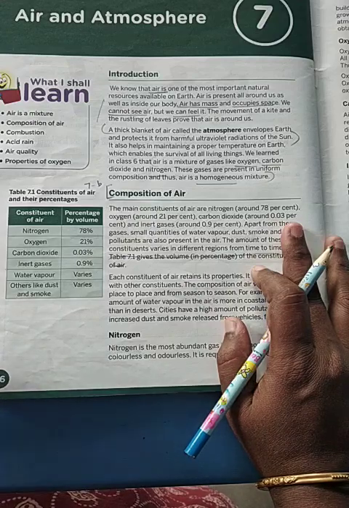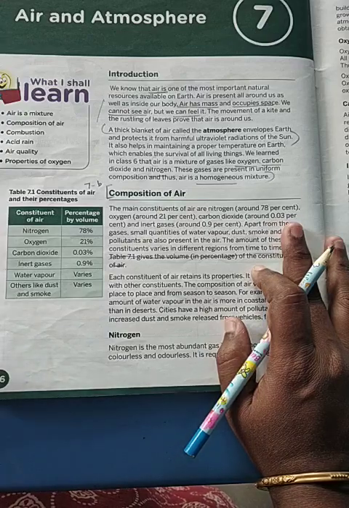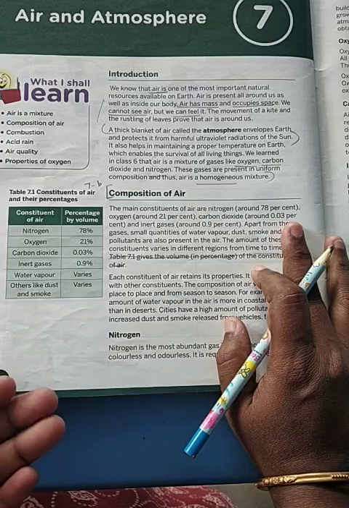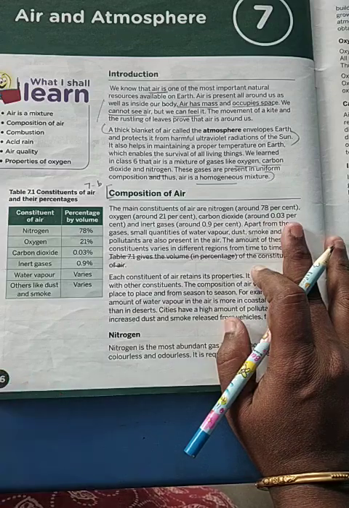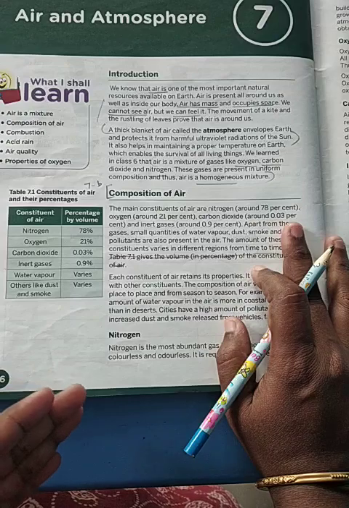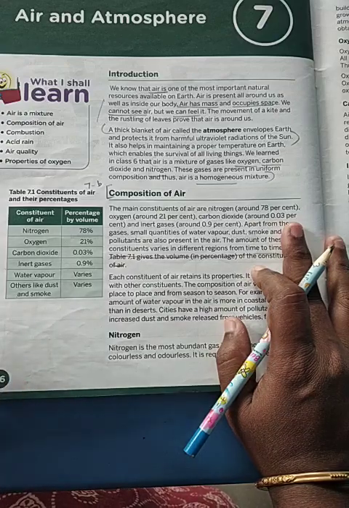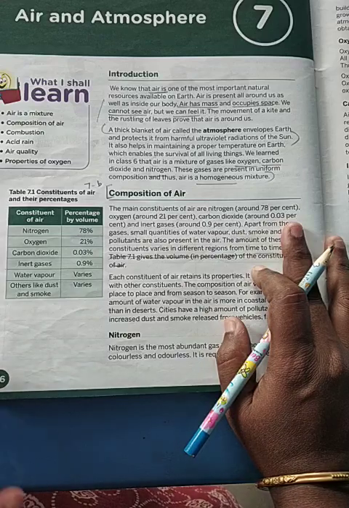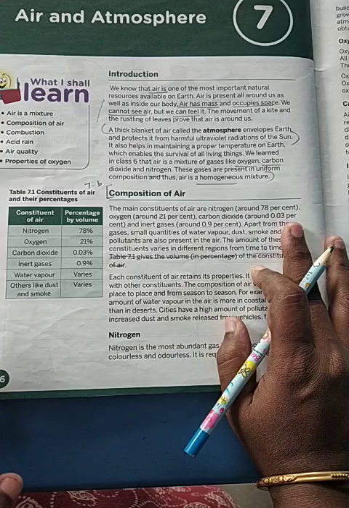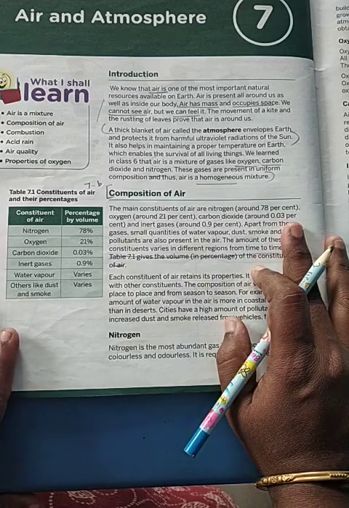We are taking a sample here, say in Coimbatore. Then you are traveling to New York or you are traveling to Delhi. There you take another sample. Wherever you go, take the sample and test. You will be having all these gases present: oxygen, nitrogen, carbon dioxide. There will be no variations at all. So this is called the homogeneous mixture.